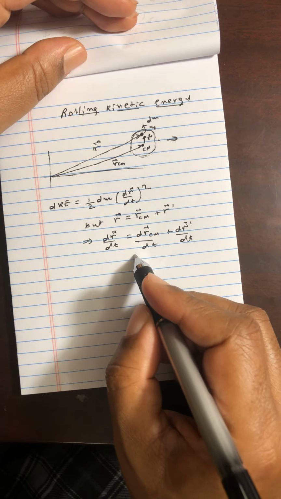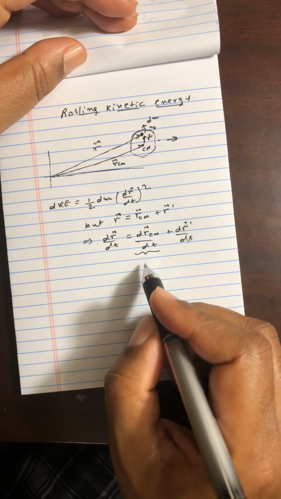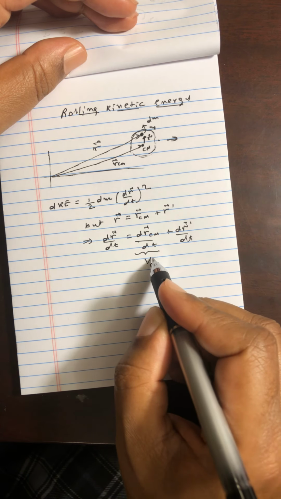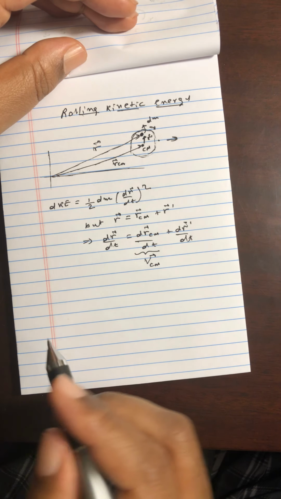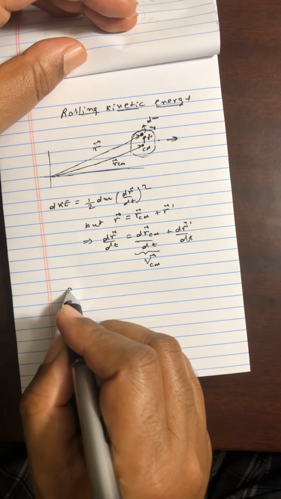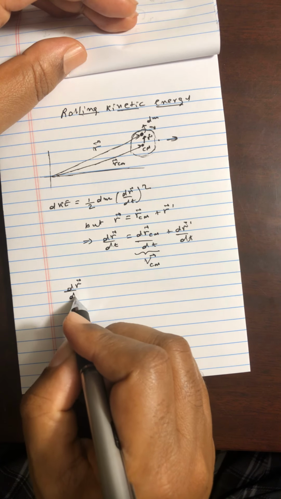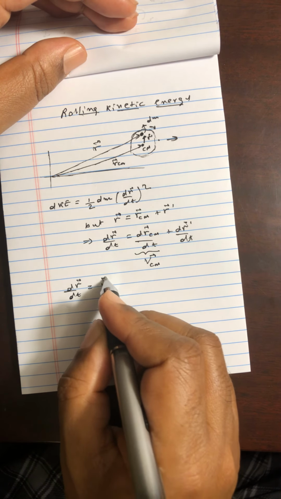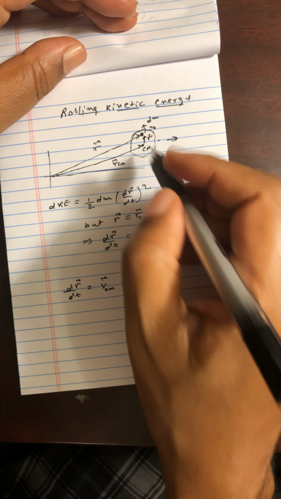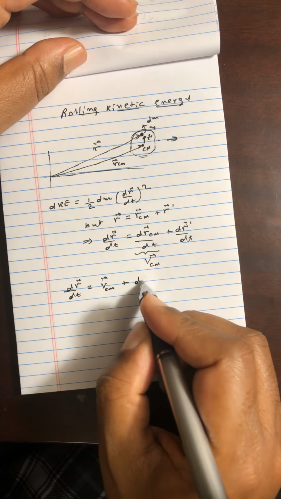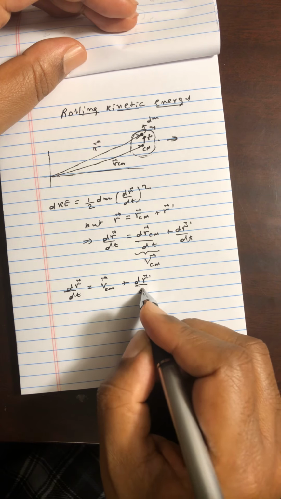Now you see this one over here is the velocity of the center of mass. So dr by dt is the velocity of the center of mass plus the velocity of dm with respect to the center of mass, which is dr prime by dt.